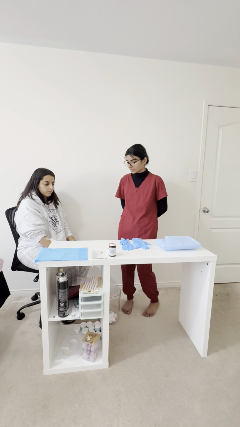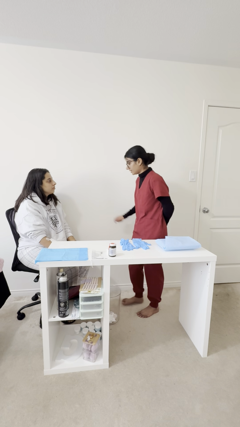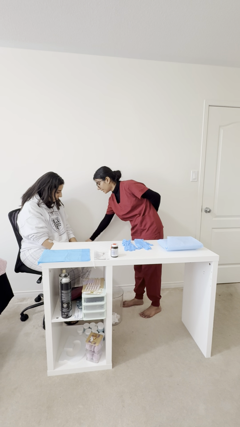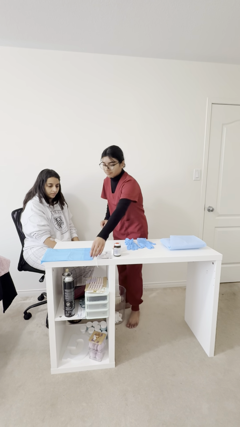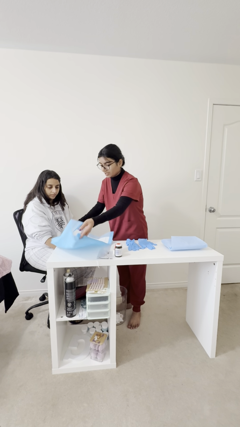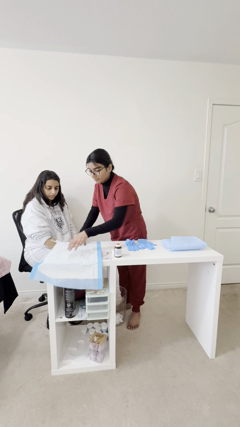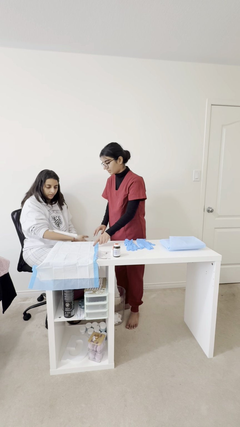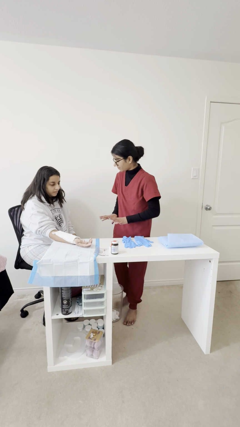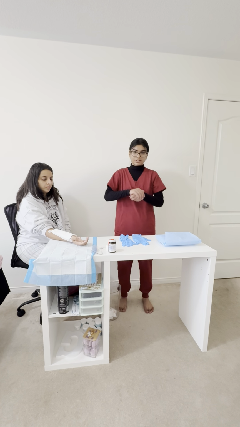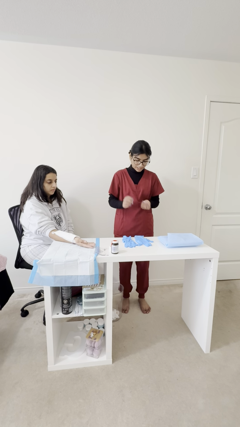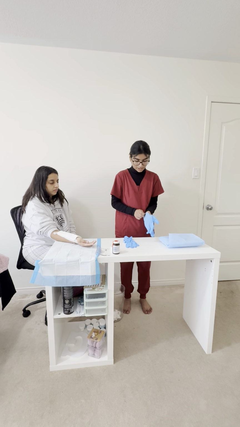So after this Sheetal, let me reposition your bed. Let me open the absorbent sheet so that it can prevent any soiling. Can you put your hand over this? Yeah. Okay, are you comfortable? Yeah, I'm comfortable. After this, I'm gonna perform my hand hygiene and I'm gonna wear my gloves.